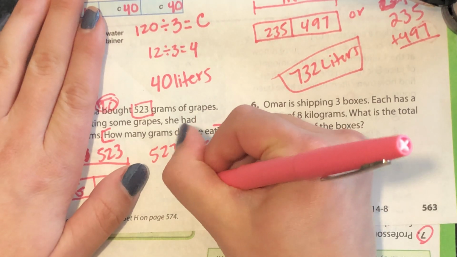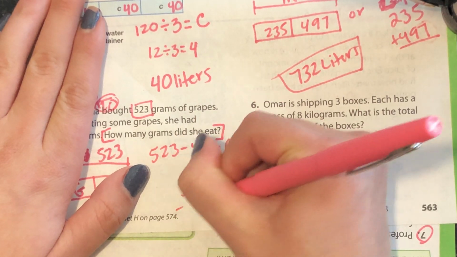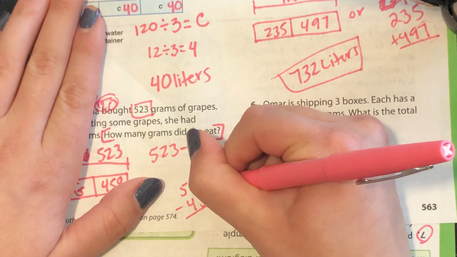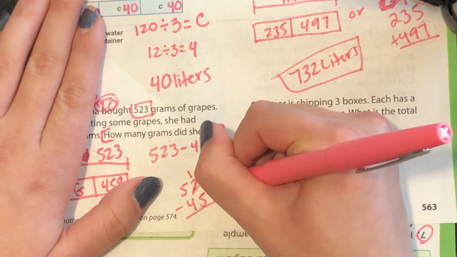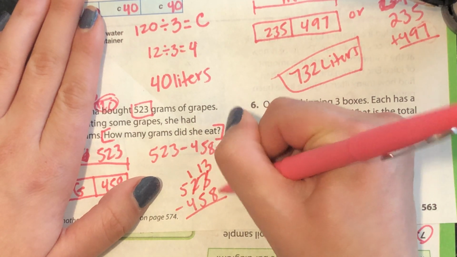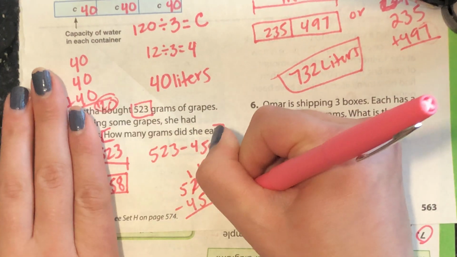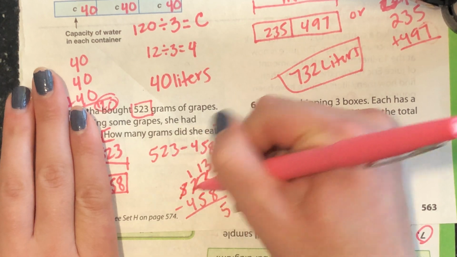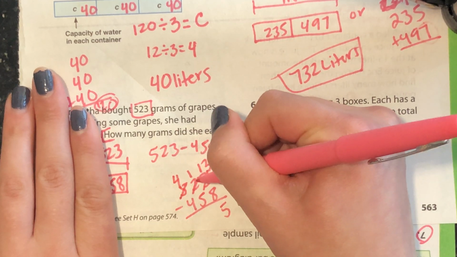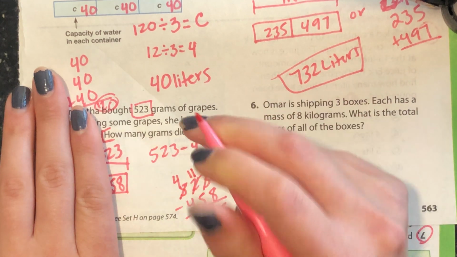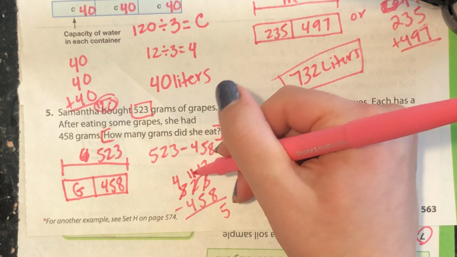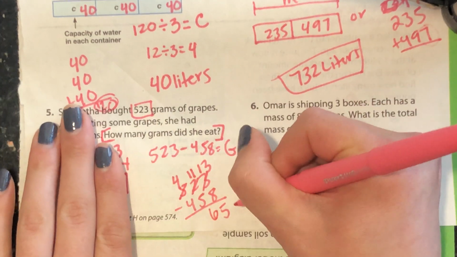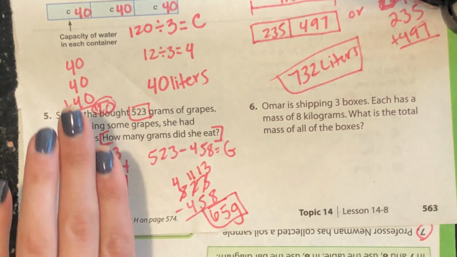And if you're like me and probably your parents, you probably like to stack it. Okay, 3 minus 8 is impossible. I can't do it, so I have to go next door. 2 becomes a 1, 3 becomes a 13, 8, 9, 10, 11, 12, 13, 5. 1 minus 5 is impossible, can't do it, so I go over here to my hundreds. My 500 goes down to be a 400, and my 10 turns into an 11. So I've got 11 minus 5, 5, 6, 7, 8, 9, 10, 11, 65 grams of grapes.